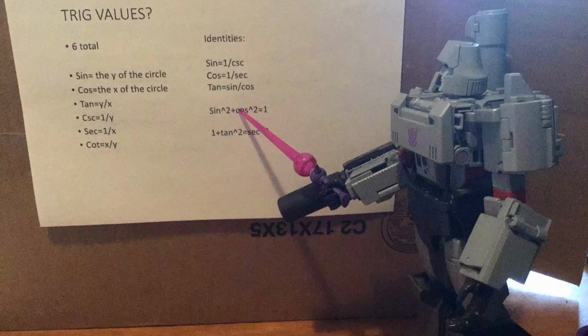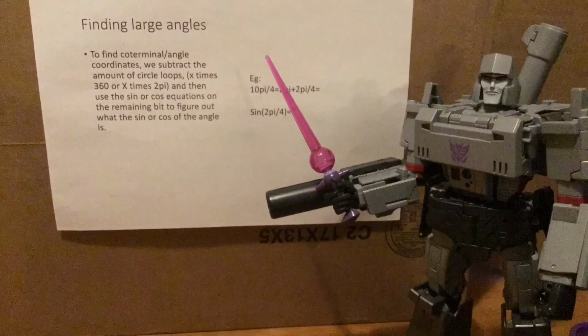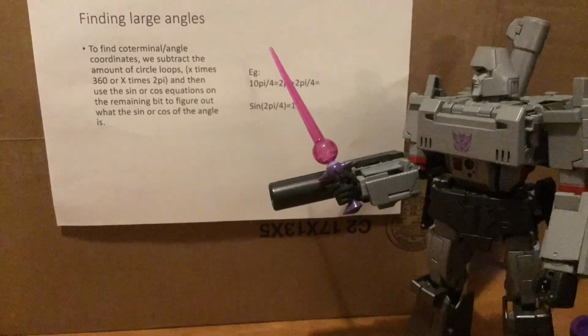Sine equals 1 divided by cosecant, cosine equals 1 divided by secant, tangent is sine divided by cosine, sine squared plus cosine squared equals 1, and then 1 plus tangent squared equals secant squared. Alright, now you're going to really have to listen for these ones.